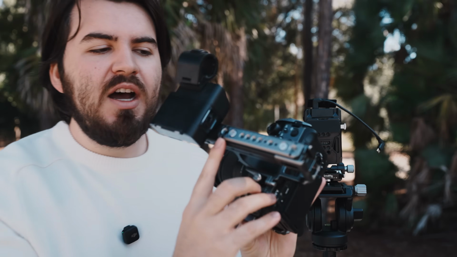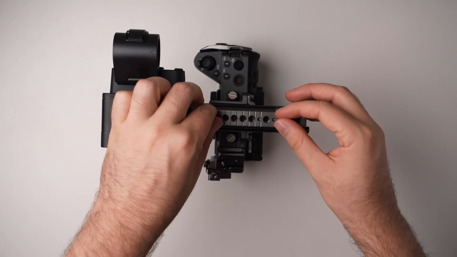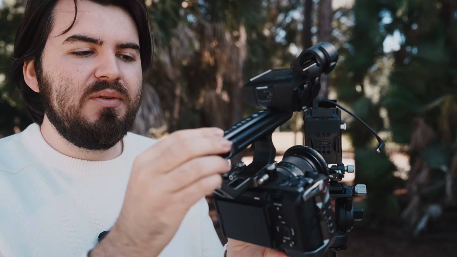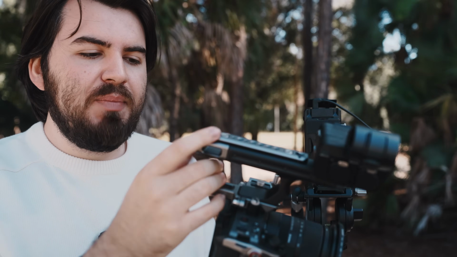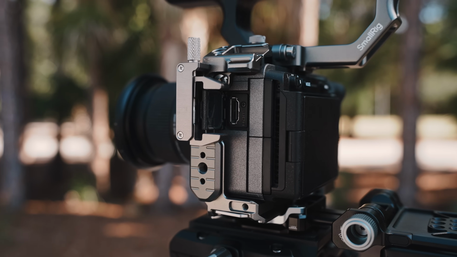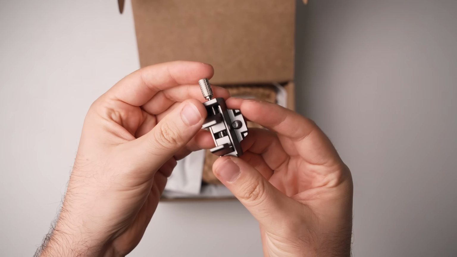And then along the top here, you have this NATO rail, which you can attach a bunch of accessories to, monitors, wireless microphones. So you just have so much flexibility with this. And this really makes it feel a lot more professional, ready to rig out if you need to attach a bunch of accessories. Another thing that's really neat along here on the side is an HDMI cable clamp.